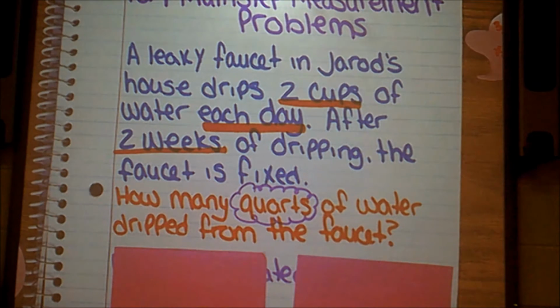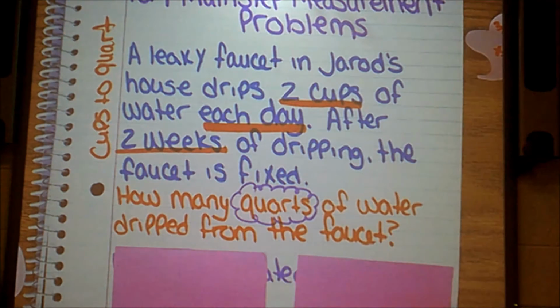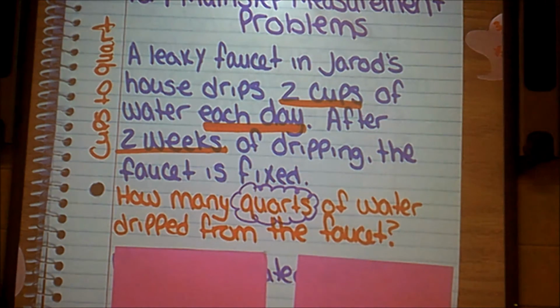So as you can see, there's going to be a couple different conversions that we're going to need. Our word problem talks about cups, but our question wants the answer in quarts. So that's definitely going to be a conversion, and I'm going to write a note off to my side to remind me of that, because I don't want to give my answer in cups, because that would be completely wrong.